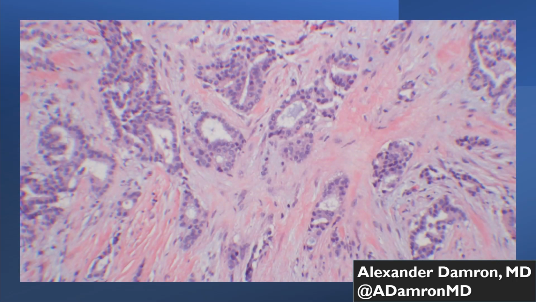This next case obviously is not as high grade, right? You have some nice tubule formation. It's not really that ugly of nuclei. There's not really that many mitoses. This isn't too ugly for a tumor. You would expect this to be HER2 negative.